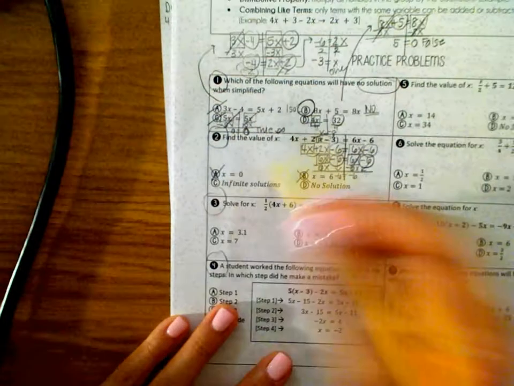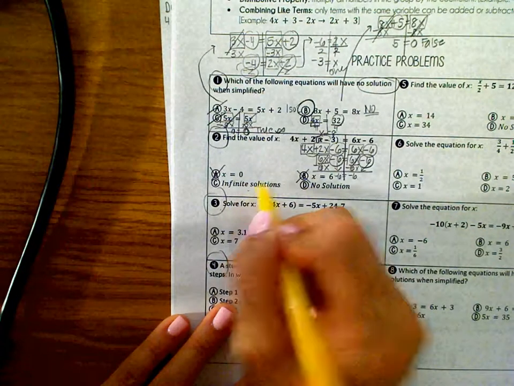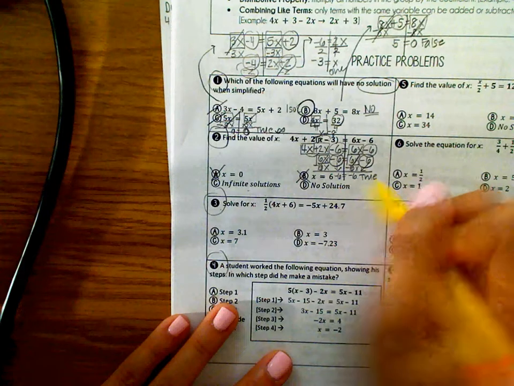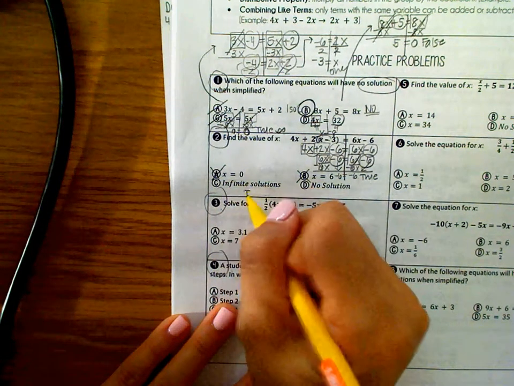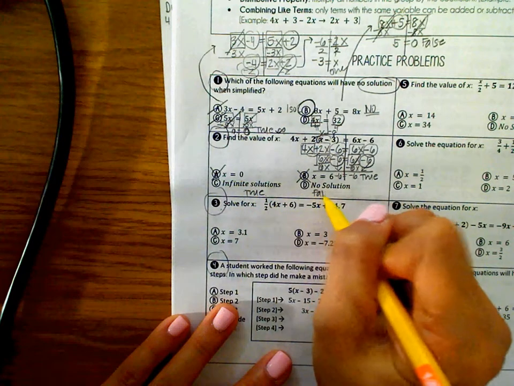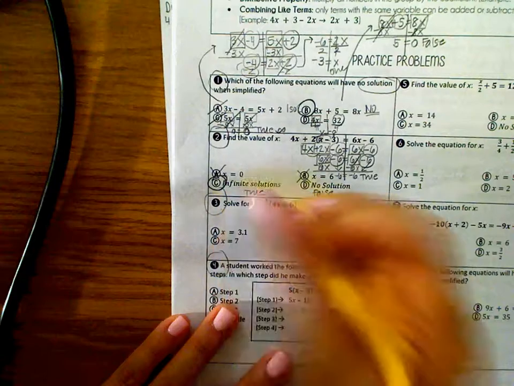Now you have to choose between infinite solutions or no solution. Okay, I don't know, something paused there for a second. Sorry for that delay. But when it's true, it's infinite solutions. Okay, so be careful which one you choose. This is when it's true, and this is when it's false. And since negative 6 truly does equal negative 6, C is the answer.